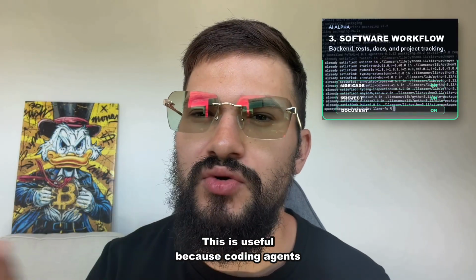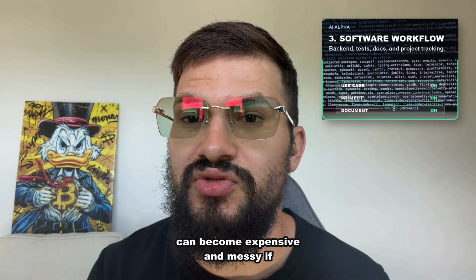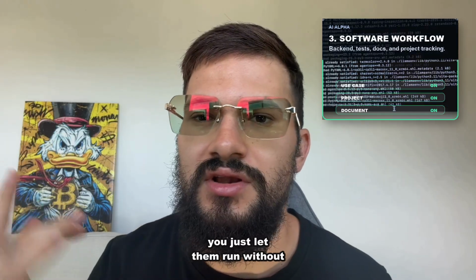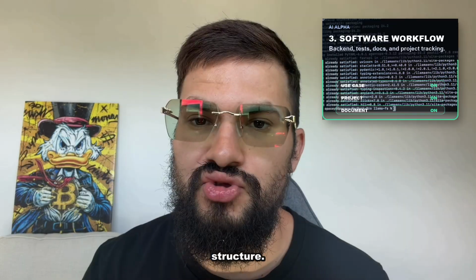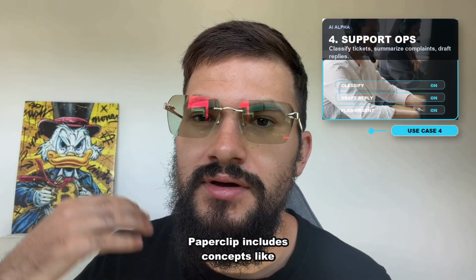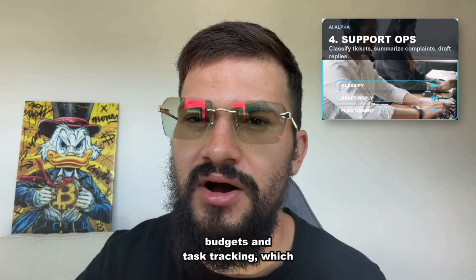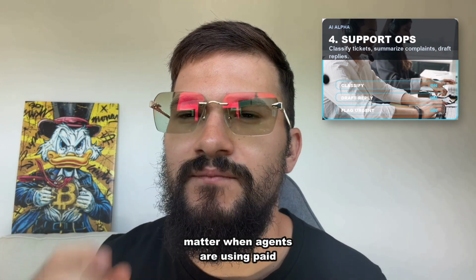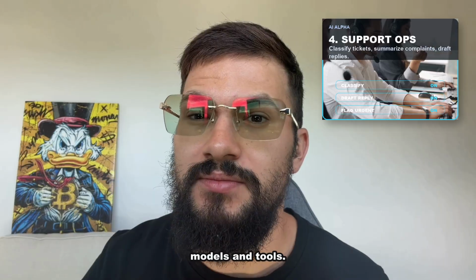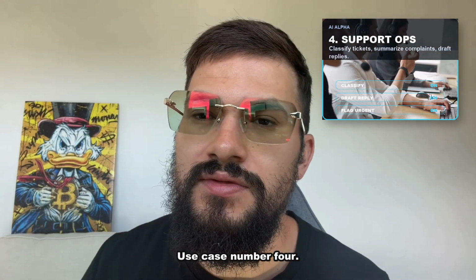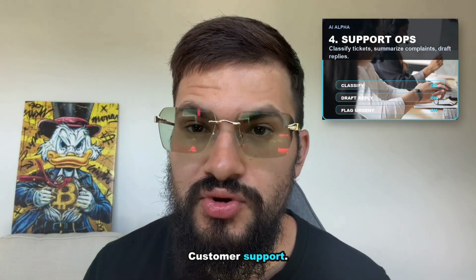This is useful because coding agents can become expensive and messy if you just let them run without structure. Paperclip includes concepts like budgets and task tracking, which matter when agents are using paid models and tools. Use case number 4, customer support.